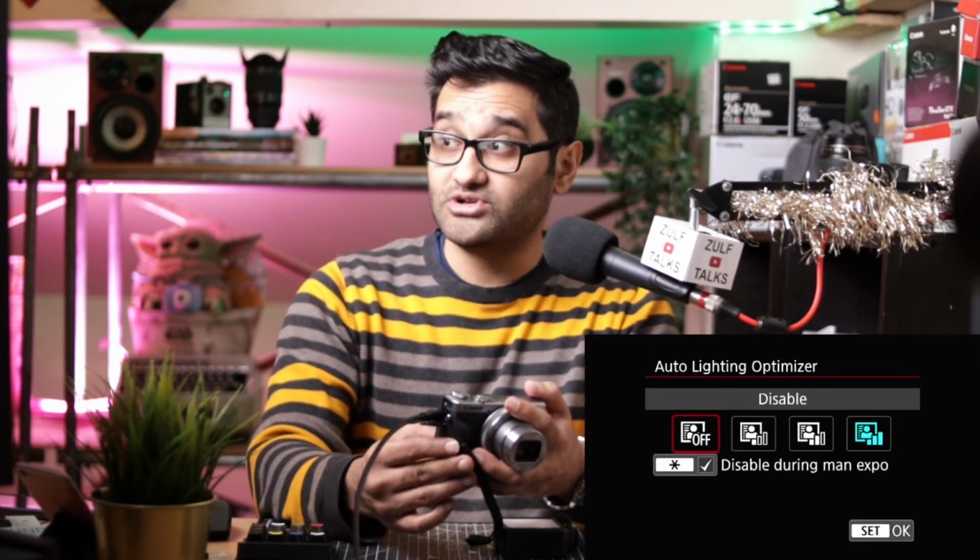Auto lighting optimizer, you've got a couple of options here. I had a look at the Canon guide just so I give you the full information on this one. They say it corrects brightness and contrast automatically to avoid images that are too dark or have too little or too much contrast. So think about taking a photograph of a lot of sky and not too much ground. You get a disorientation kind of feel of too much light and the camera doesn't know, is it actually really bright or is it dark?